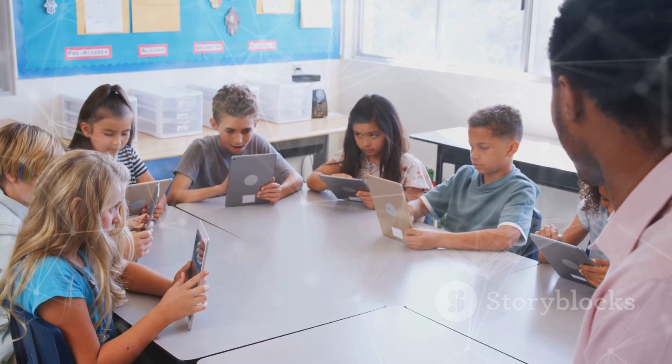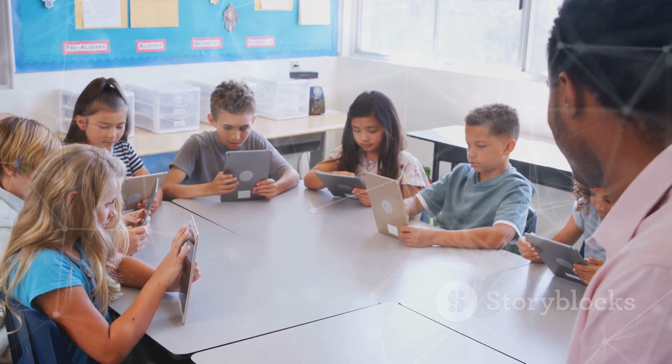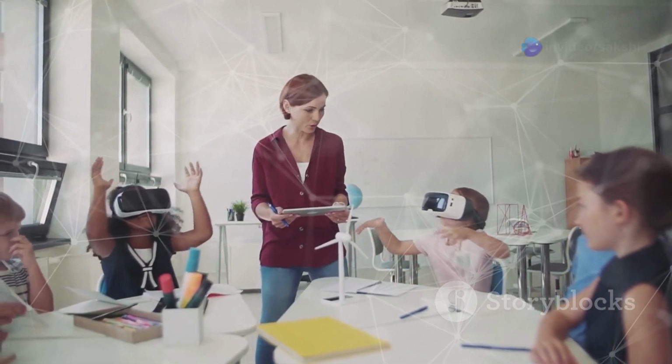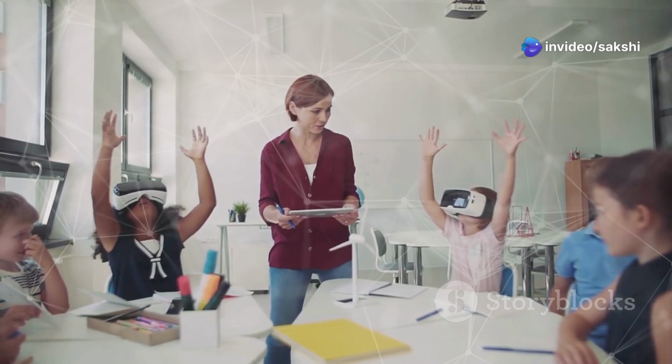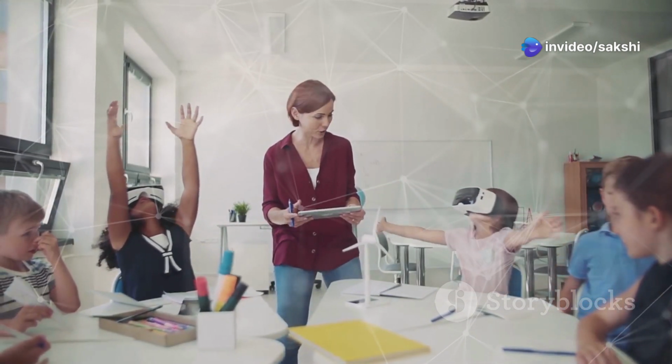Section 9. The future of learning. Embracing technology's potential. Technology is rapidly transforming the educational landscape. As we look to the future, it is clear that technology will continue to play a vital role in shaping how we learn and teach.